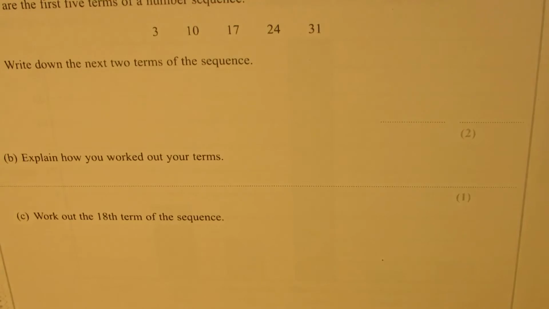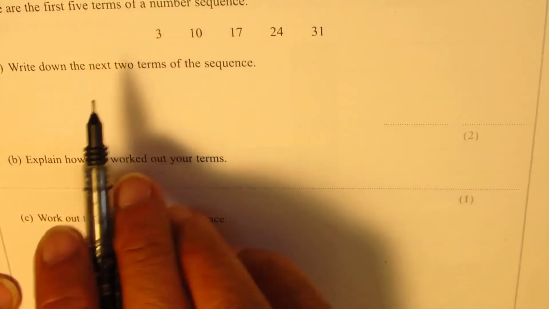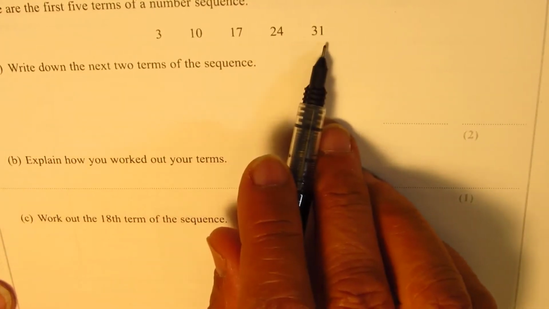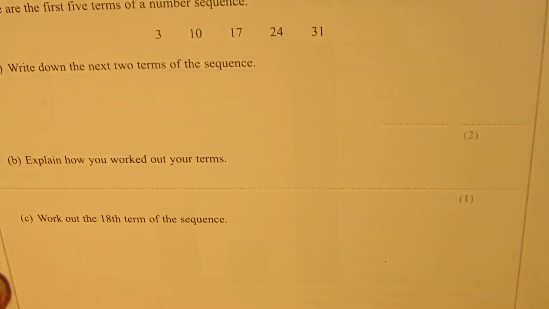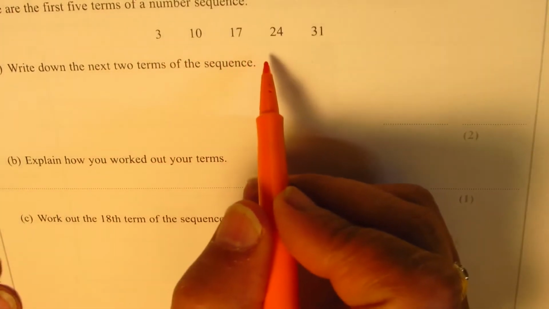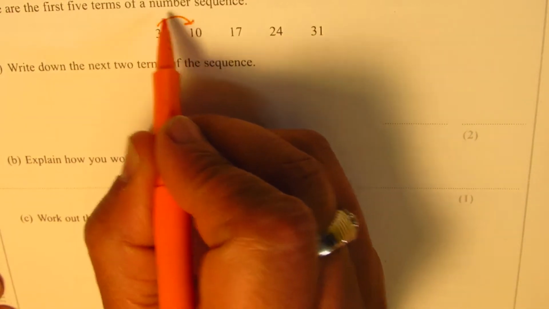Perfect. Now let's take question number 3. Here are the first 5 terms of a number sequence: 3, 10, 17, 24, 31. Write down the next 2 terms of the sequence. Okay, so next 2 terms, 3, 10, 17. So we see that it's going up by 7, right?